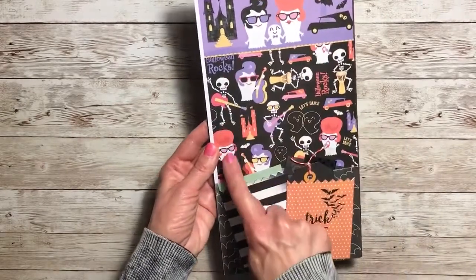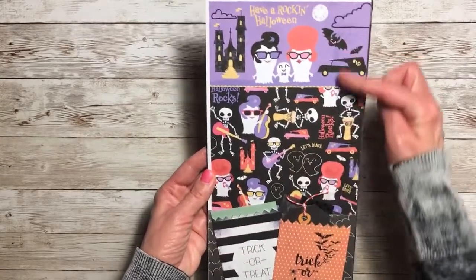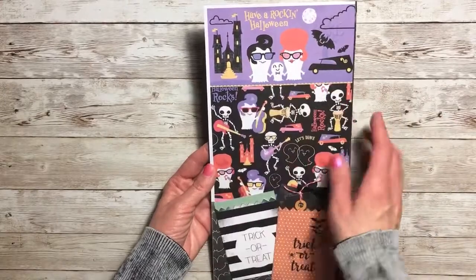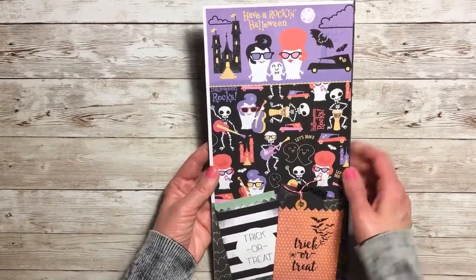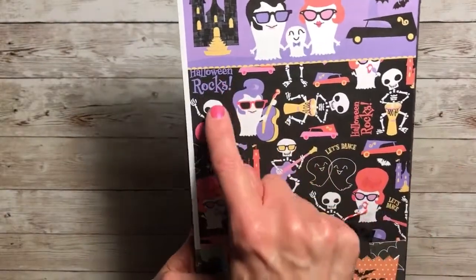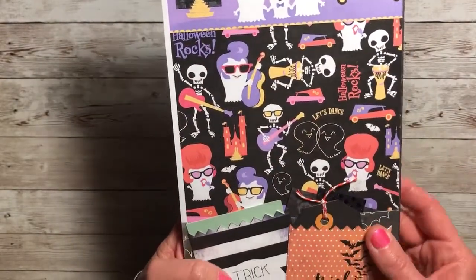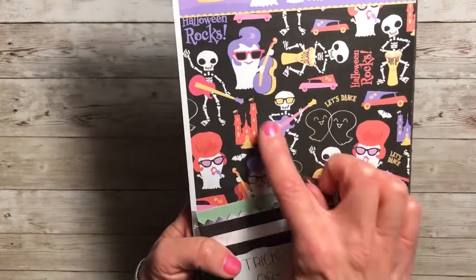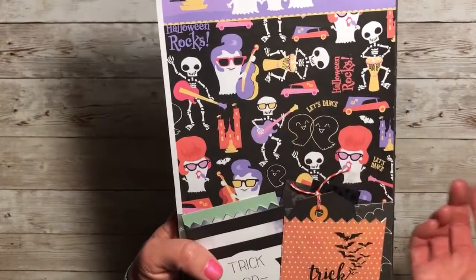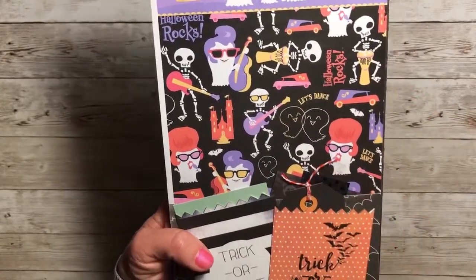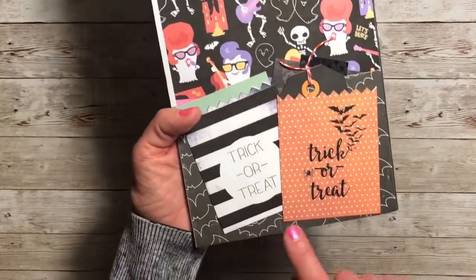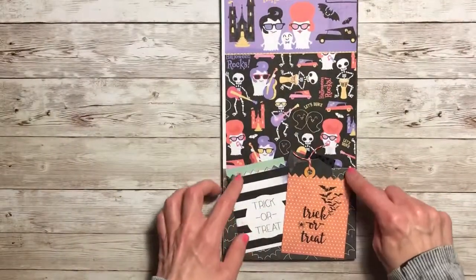Now, this layout here on the top is actually a layout or digital design that I got off of Joanne.com. I love it. It says, have a rockin' Halloween, and Halloween rocks, let's dance. So it's like its own little party. There are skeletons playing the guitar as well as ghosts. It's super fun, and I thought that was perfect. I added some decorative paper down below so I could make that a pocket.